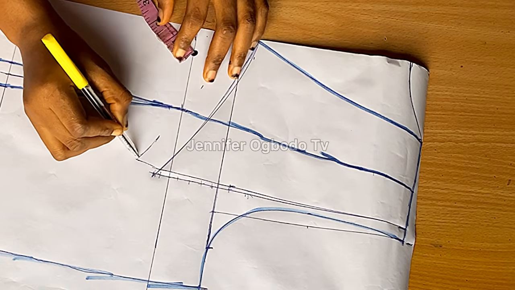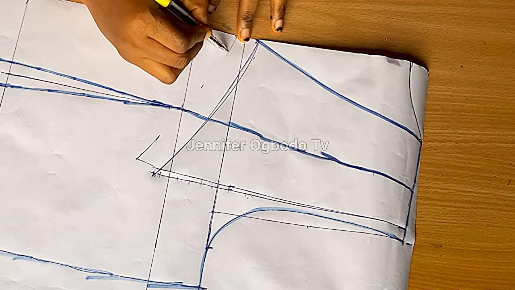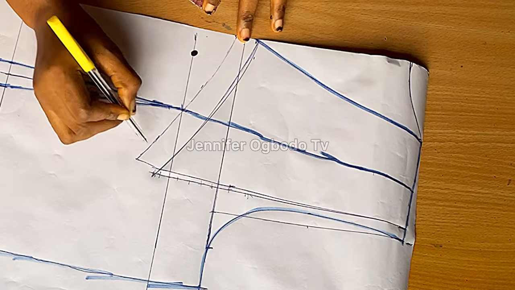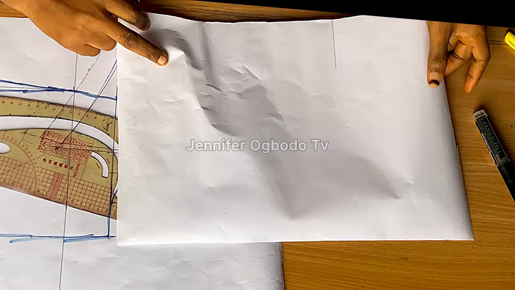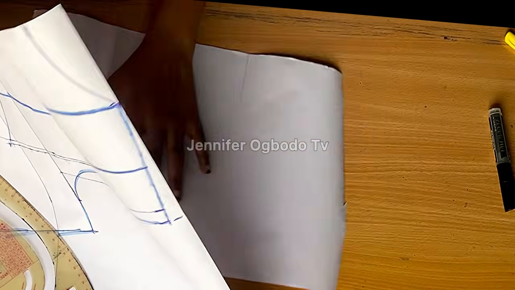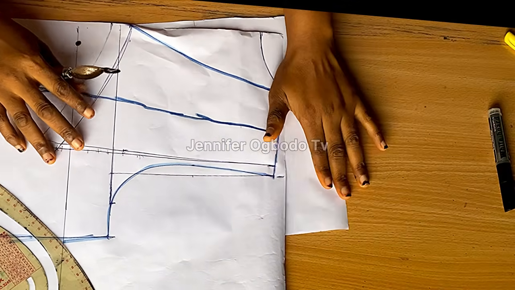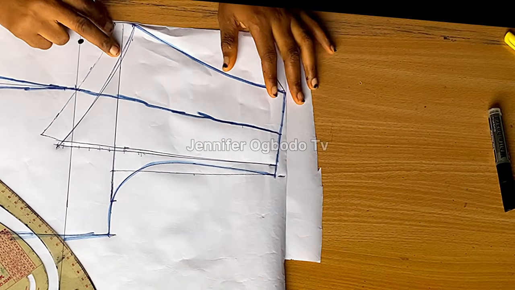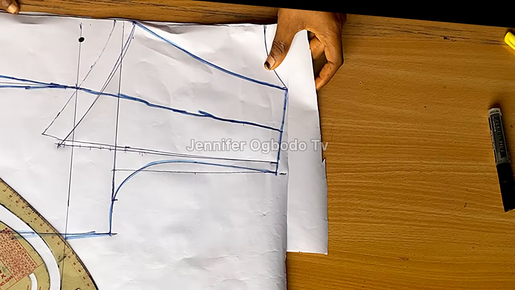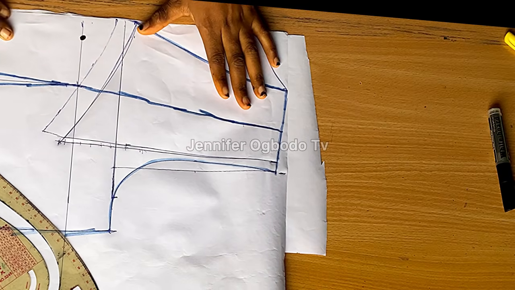So the best is to go ahead and draft out the collar on your pattern. What some people normally do is to draft it separately, but I think it's preferable to draft out the collar on the pattern so that you can know what you're actually doing. Okay, you see it for yourself. The next thing to do now is to place another paper underneath like this.